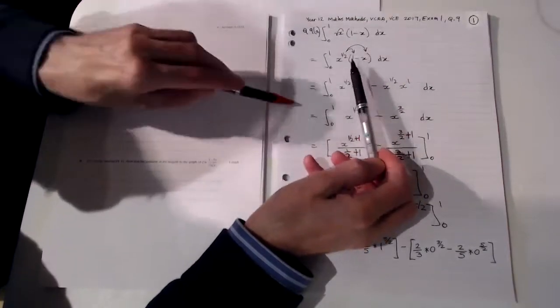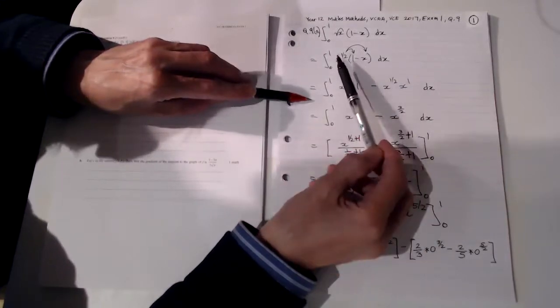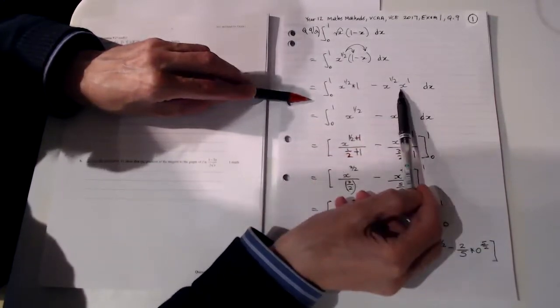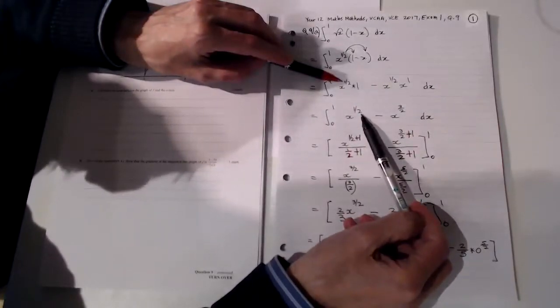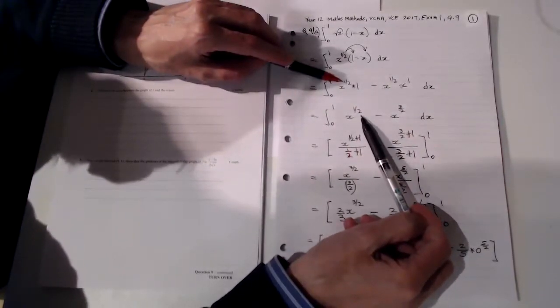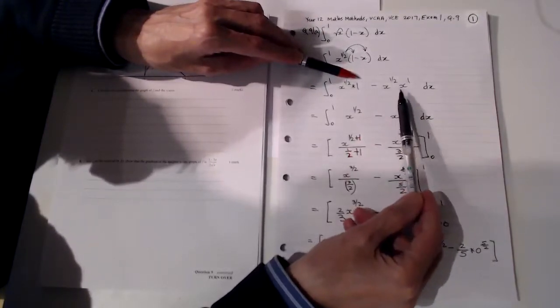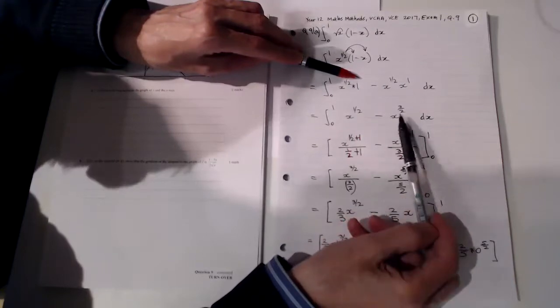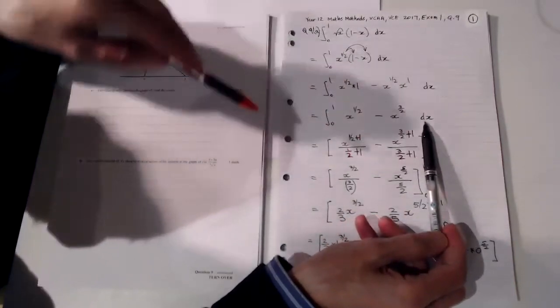So we say x to the power of a half times 1, and x to the power of a half times x. That comes out to x to the power of a half minus x to the power of a half times x to the power of 1, which is x to the power of 3 on 2, dx.